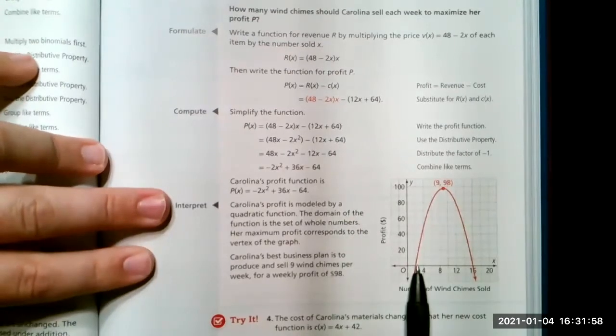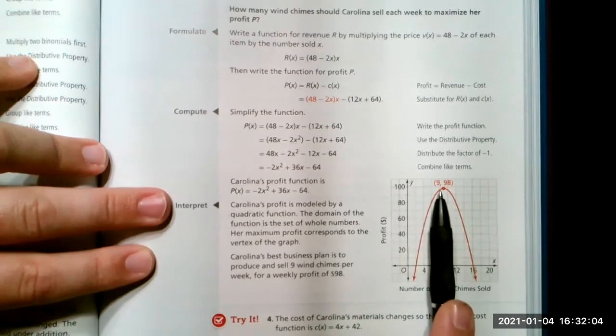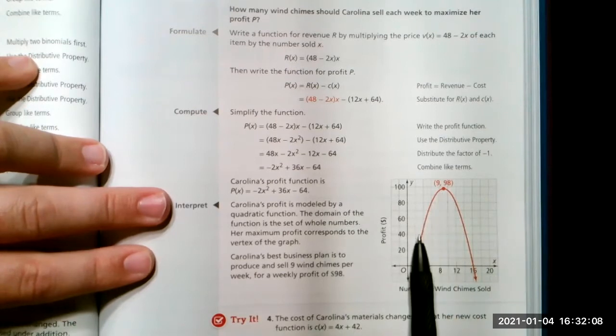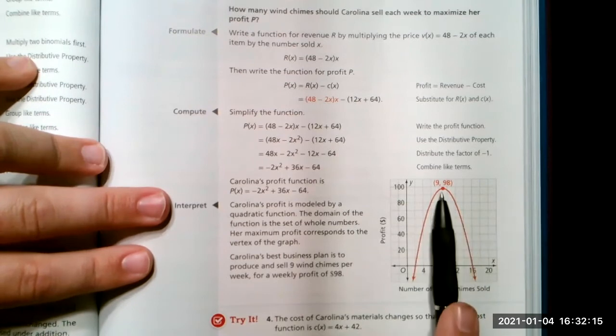So if I sell fewer wind chimes, I'll have less of a profit. If I sell more wind chimes, I'll have less of a profit. There's always that sweet spot with selling things because you don't want to sell something super cheap if it's a good product, but you also don't want to sell something really expensive if it's a crappy product. So there's always that sweet spot. So if I sell 9 wind chimes, I'll make $98.